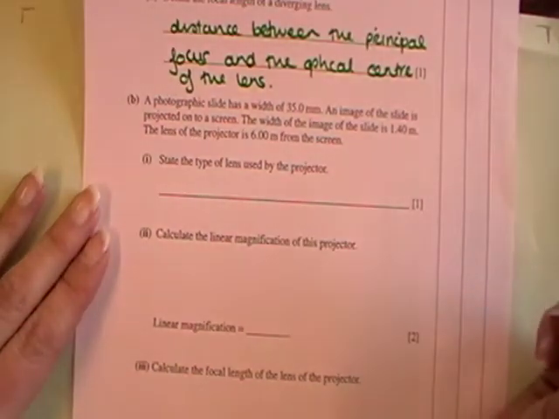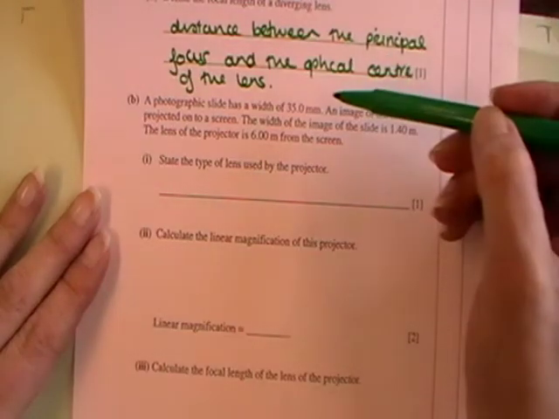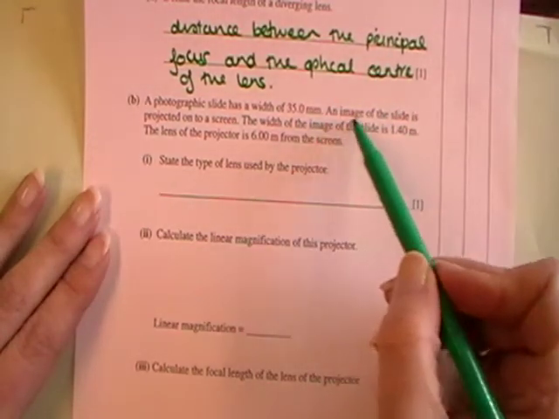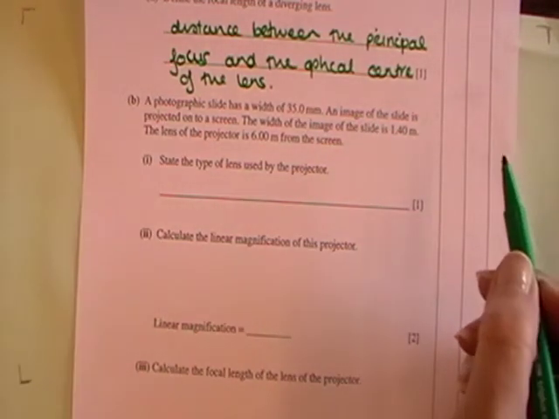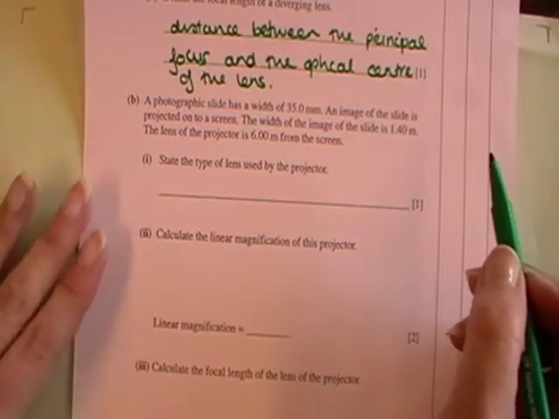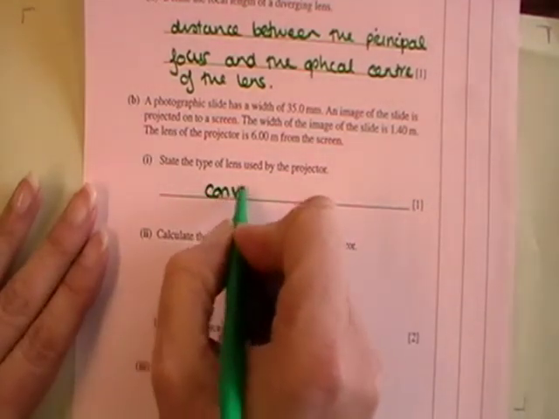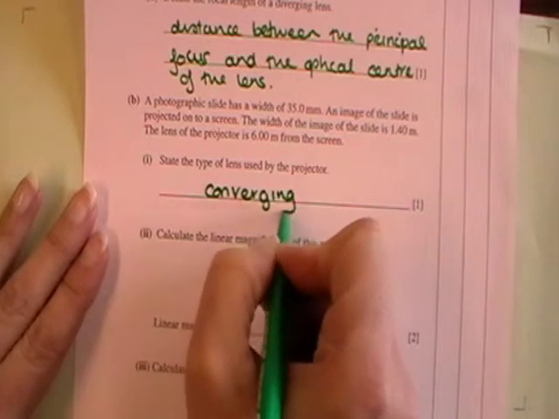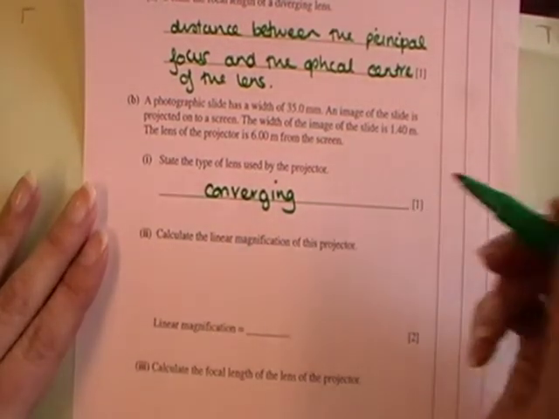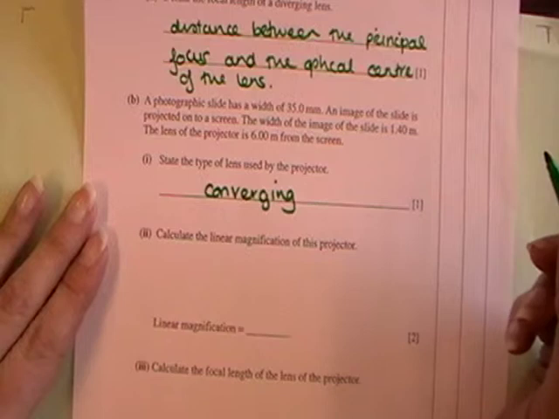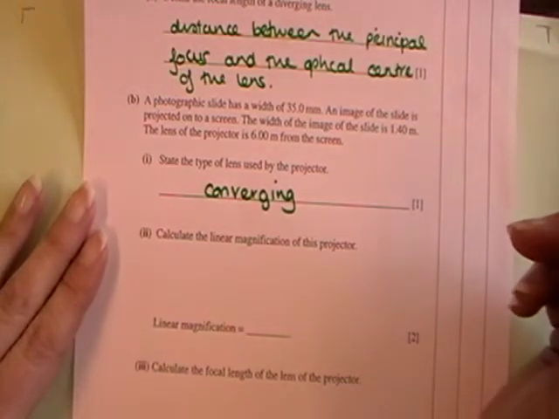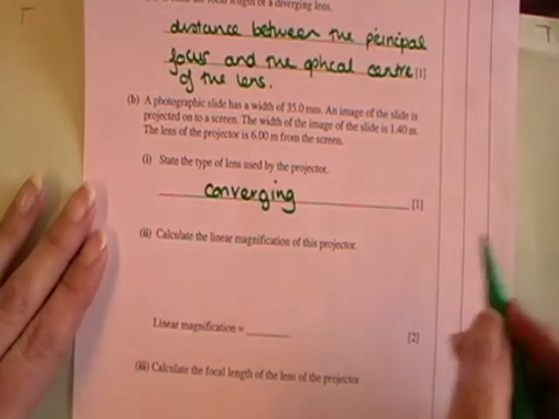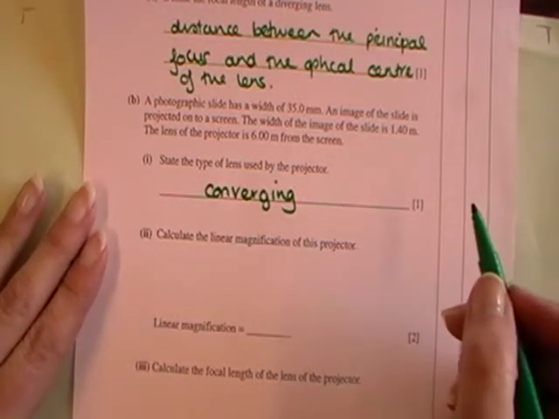Part 1, state the type of lens used by the projector. Well, a projector projects an image onto a screen. So if the image can be captured by a screen, it is a real image. Therefore, it must be a converging lens. Even though it's magnifying, it must be converging. A diverging lens will always give us a virtual image which cannot be captured on a screen. Therefore, for a projector, it must be converging.